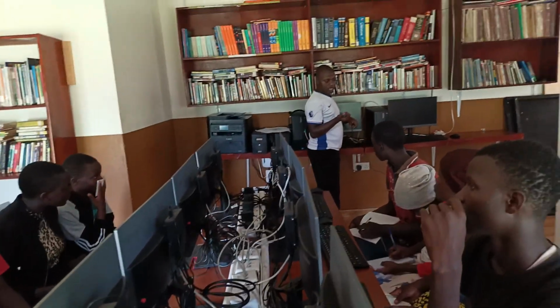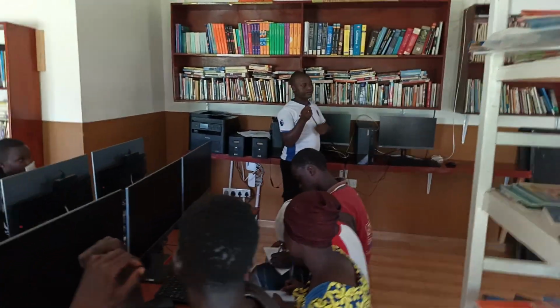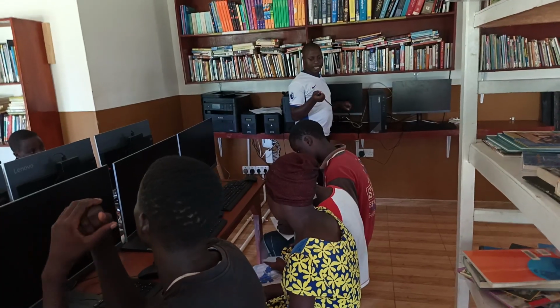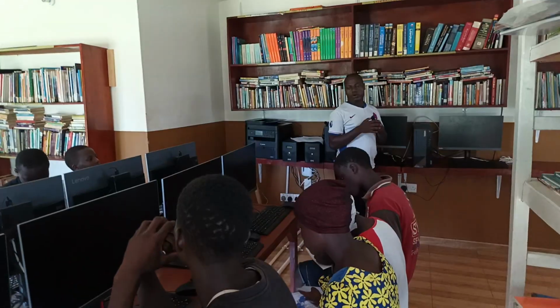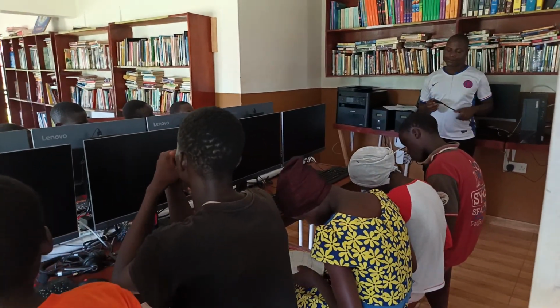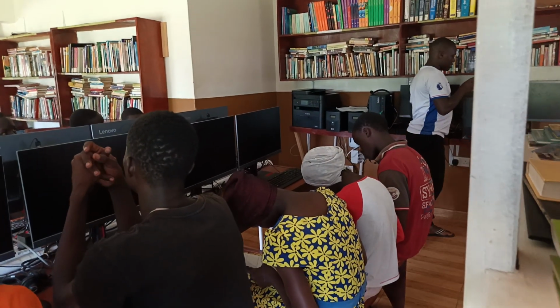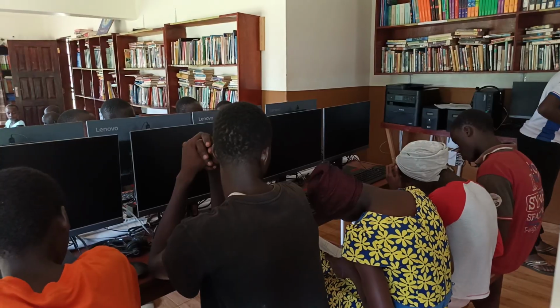This is the power cable. So this power cable supplies power from the power source to the computer or to the monitor. I'll ask you another time.